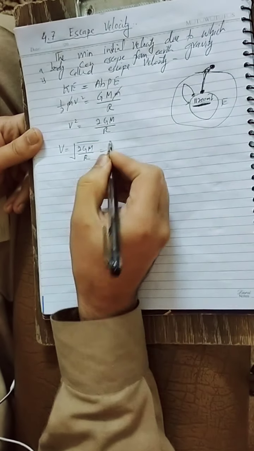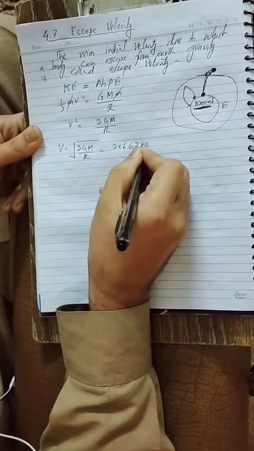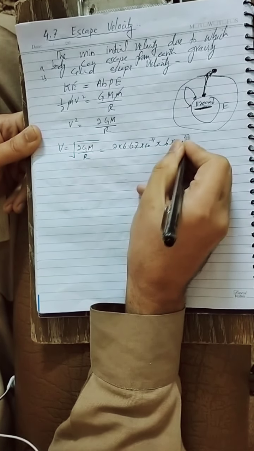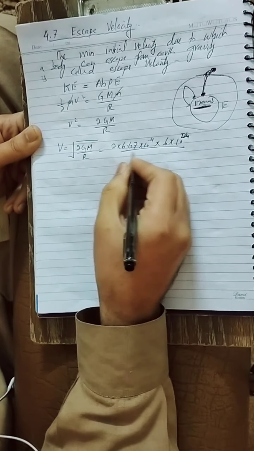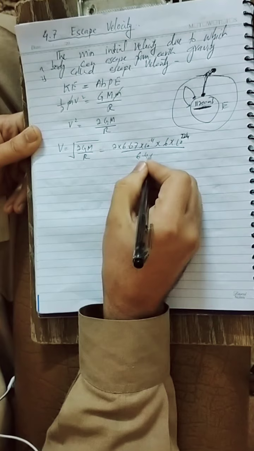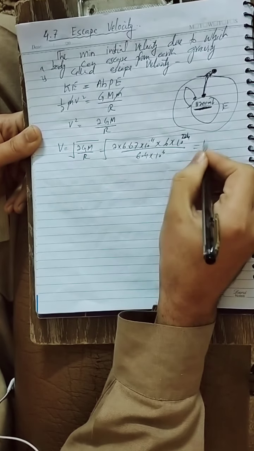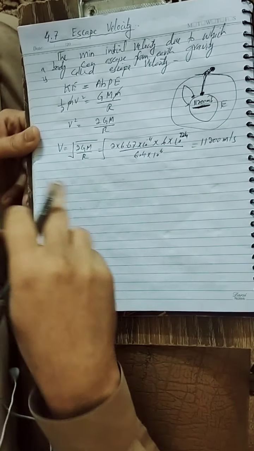What is the value of G? We know that the value of G is 6.67 into 10 power minus 11. The mass of the earth is 6 into 10 power 24 kilogram, and the radius of the earth is 6.4 into 10 power 6, under root. So we will have 11,200 meter per second. This is the value of the escape velocity.